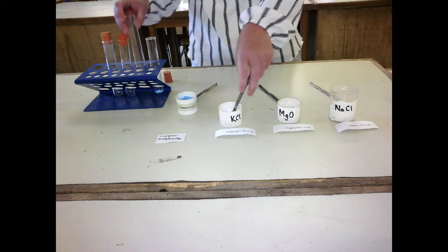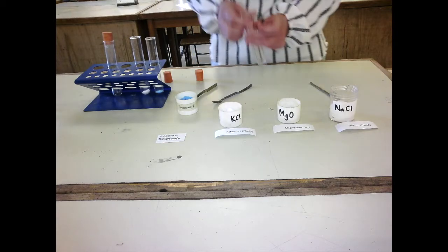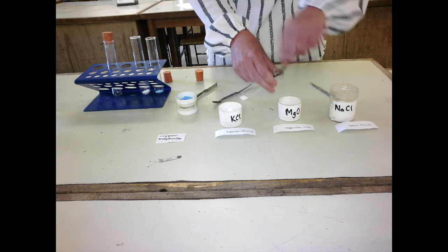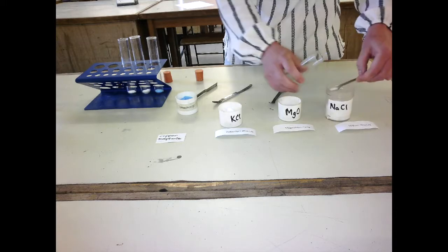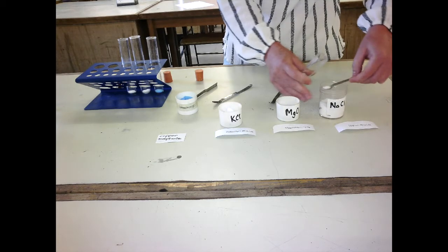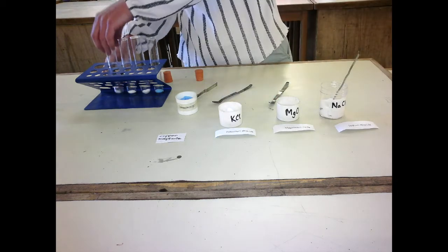And then I'm going to add a volume of water. And finally, two spatulas of each into the sodium chloride.